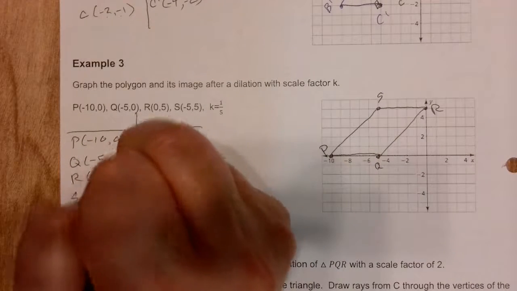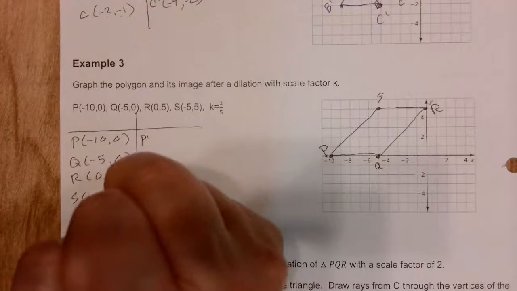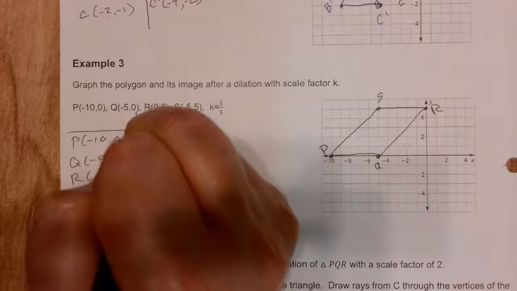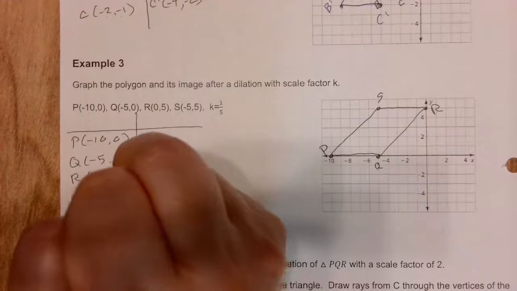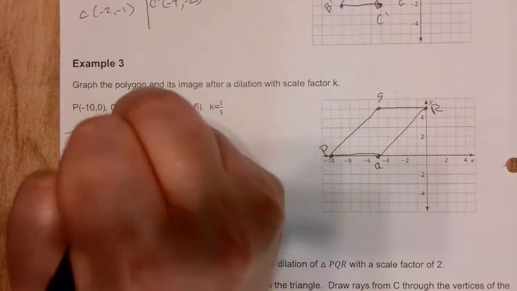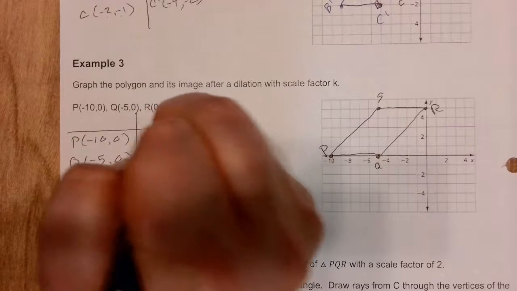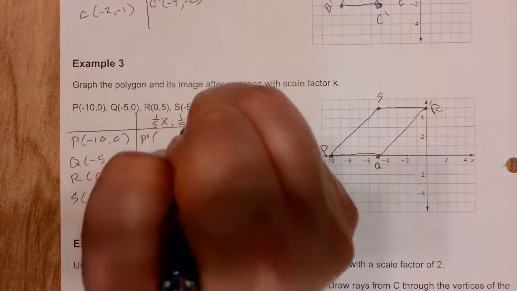PQRS will turn into P prime, Q prime, R prime, S prime. A K of 1/5 means we're going to do 1/5 times x and 1/5 times y.